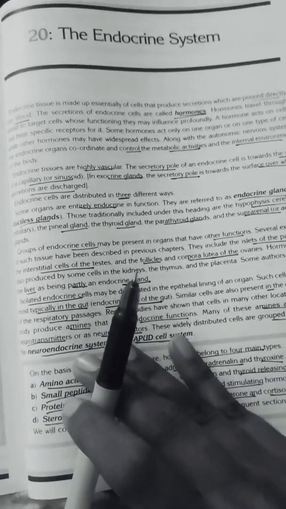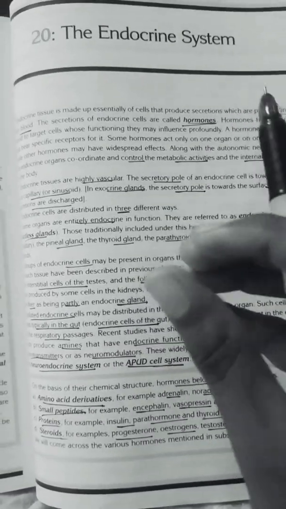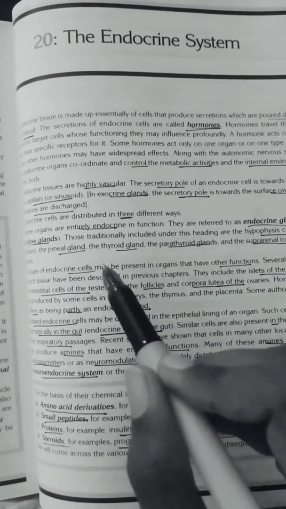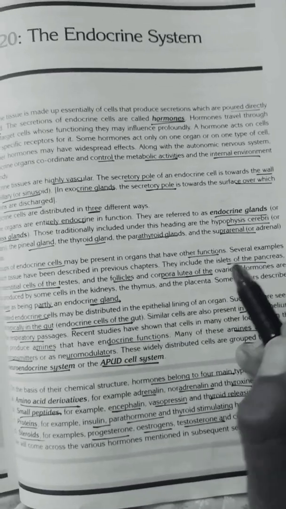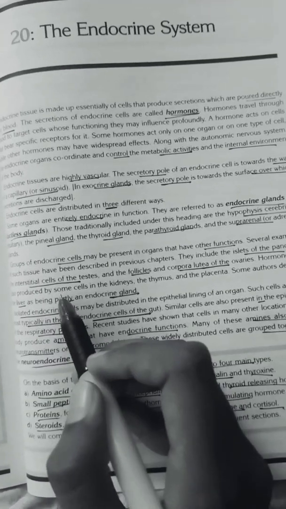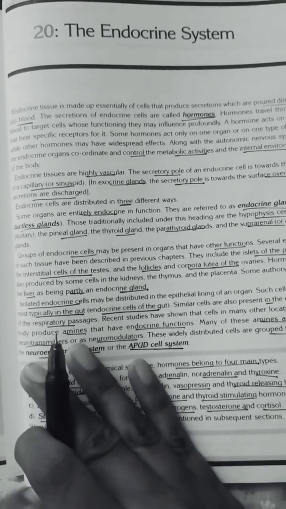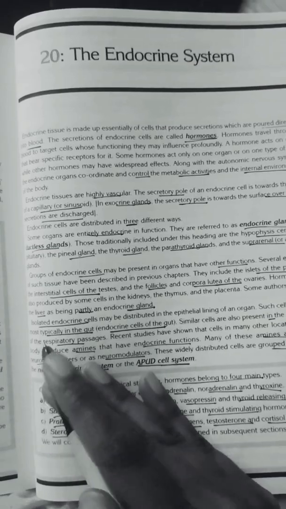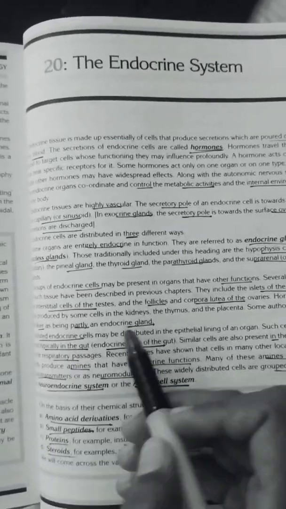And next, there are also some endocrine cells which are associated with other functions, that means not only producing hormones, but they also have some other functions. Examples of such cells are the islets of the pancreas, interstitial cells of the testes, and follicles and corpora lutea of our ovaries. So all these have other functions rather than being only an endocrine gland. And also the liver is partly an endocrine gland, not completely, just partly an endocrine gland.